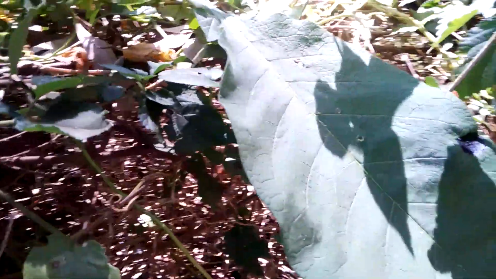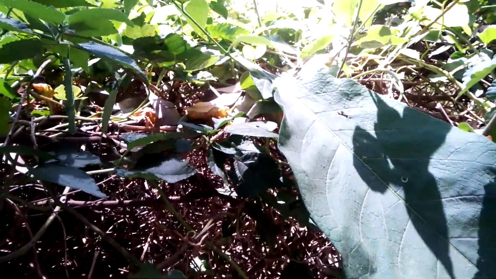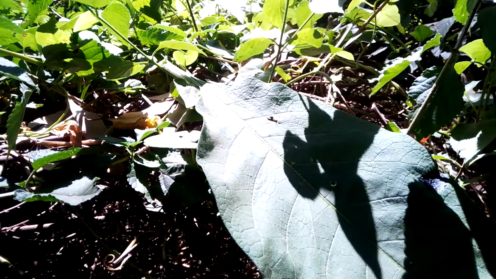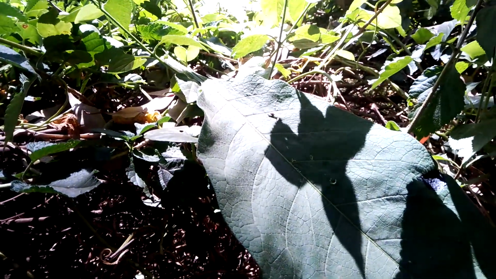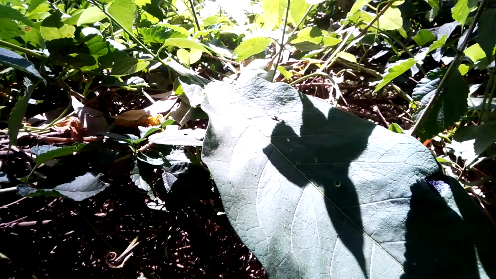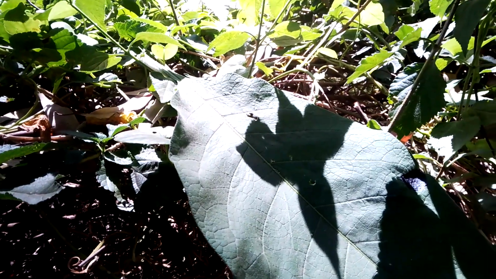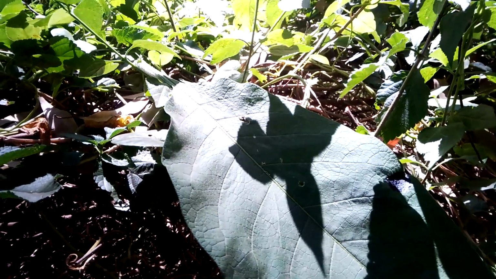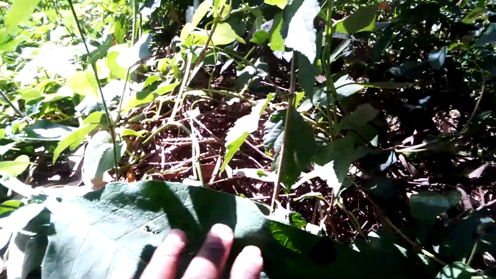This is the width that I'm talking about. So it is big. The color and texture on the upper surface is dull green to dark green with a velvety, soft hair texture.